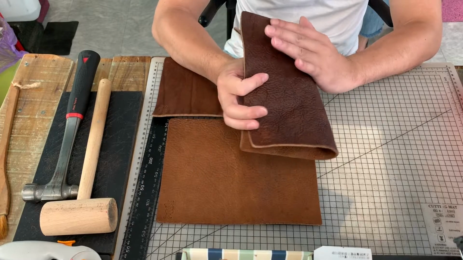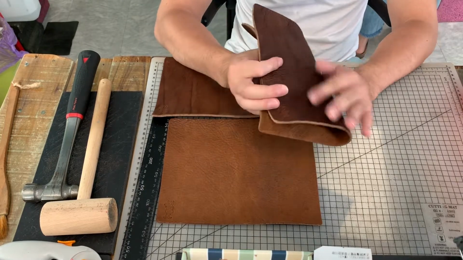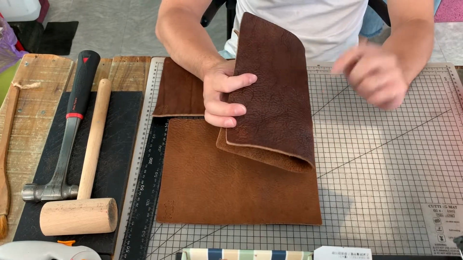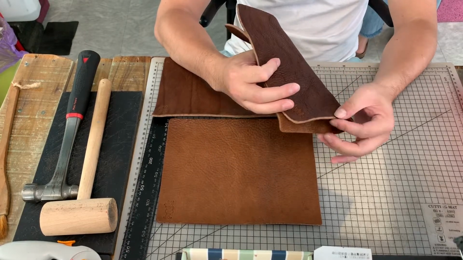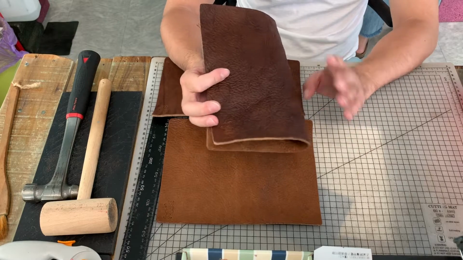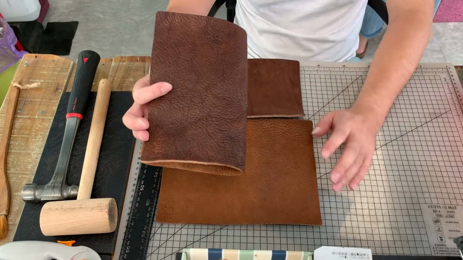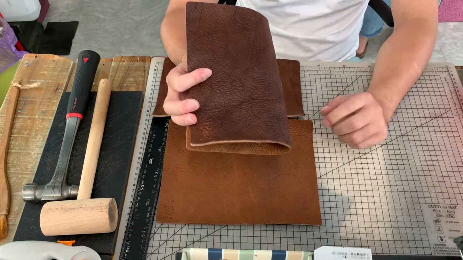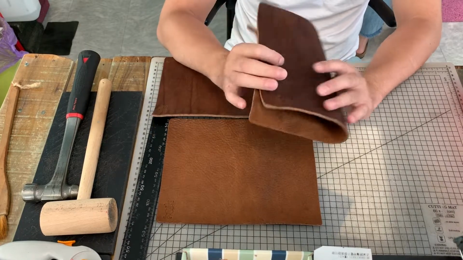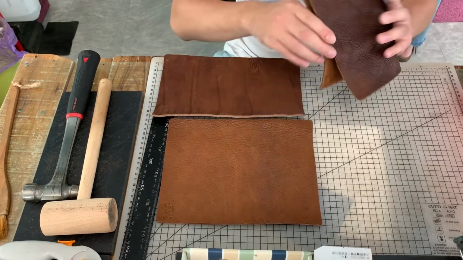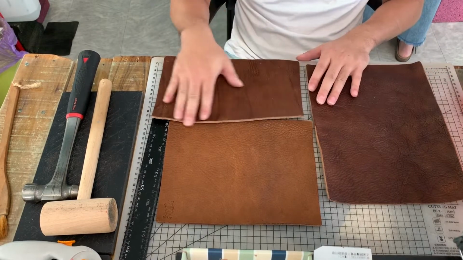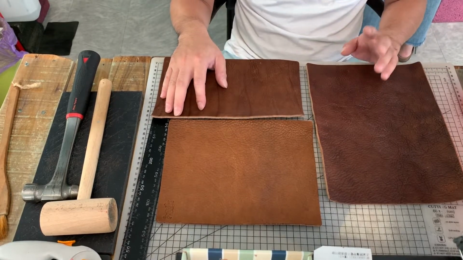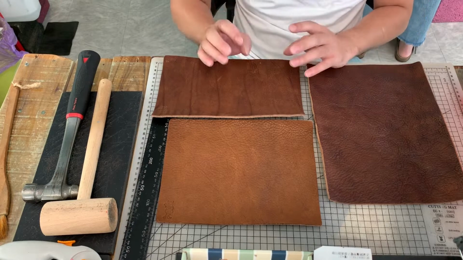If a layer has a lot of textures on the surface, it means the layer is very soft. And it's very easy to recognize whether the layer is soft or firm. If you see the layers are smooth on the surface, that means the layer is close to firm.